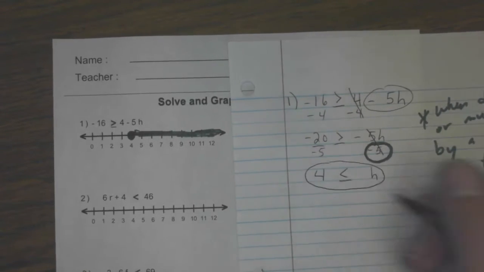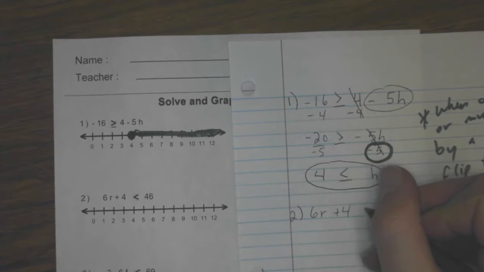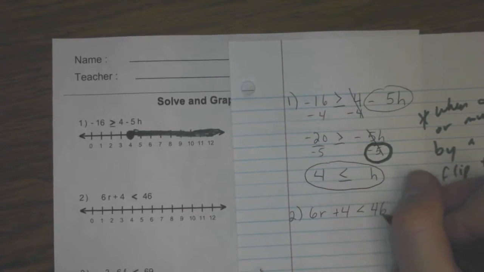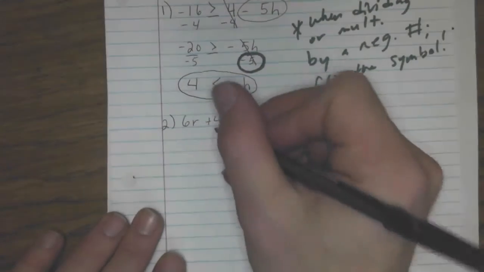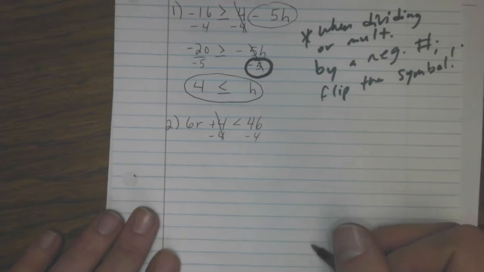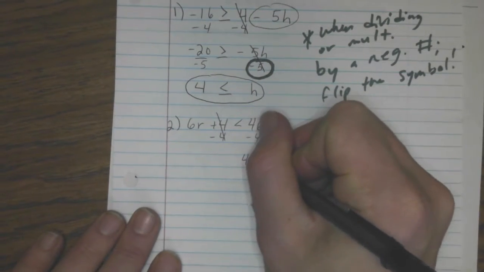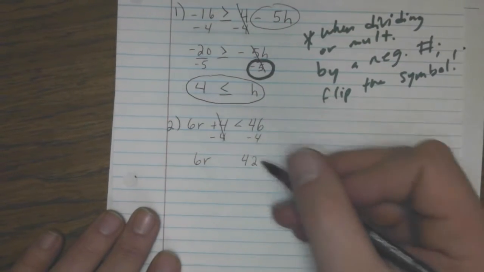Number 2, I will rewrite on a separate piece of paper. 6r plus 4 is less than 46. Okay, so to solve this, I first subtract 4 from both sides to cancel out that plus 4 there. So I get 42 on the right, 6r on the left, just carrying that down.